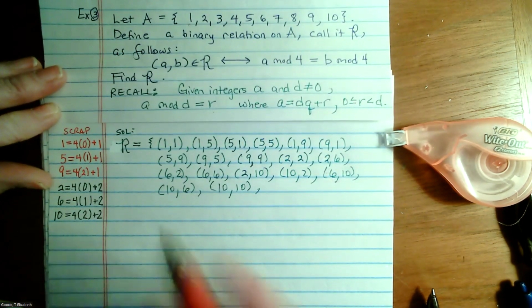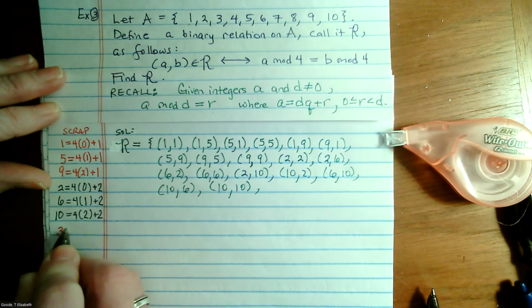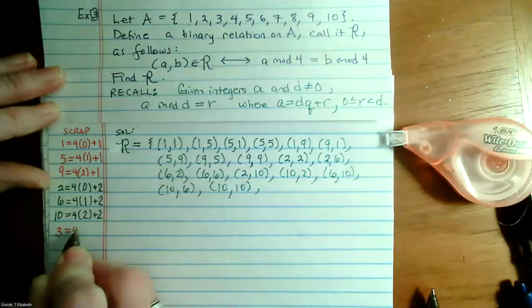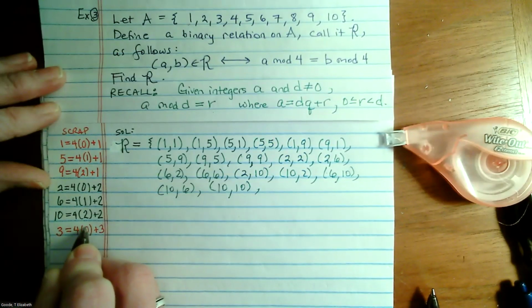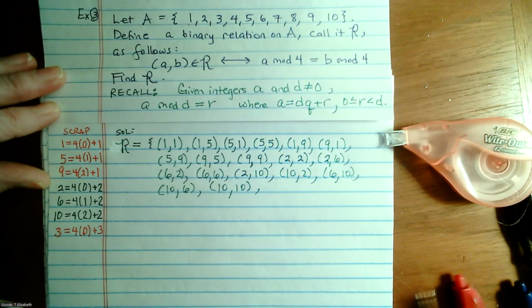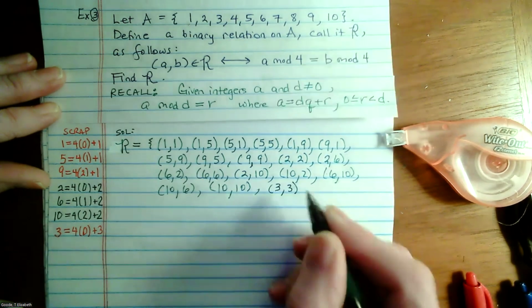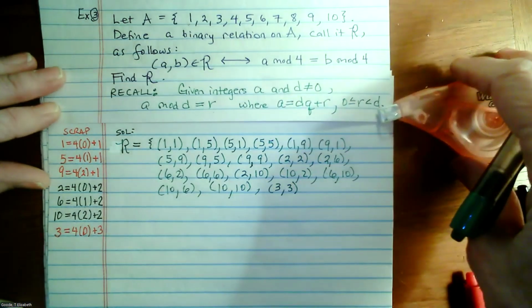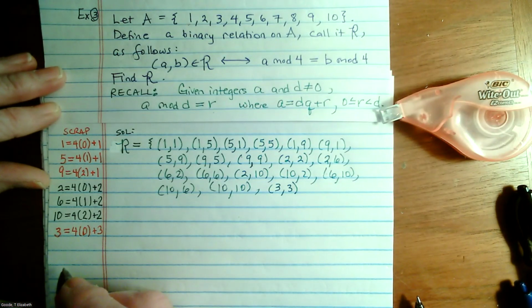What's the next one we should look at? 3. Yep. 3, when divided by 4, yields a remainder of 3 because it is 4 times 0 plus 3. So we can sure add 3 being related to itself. It gives a remainder of 3. So what other elements of A are going to give a remainder of 3 when we divide them by 4?